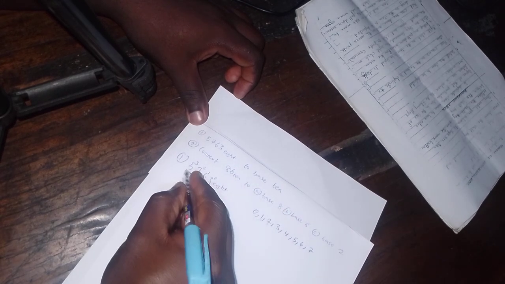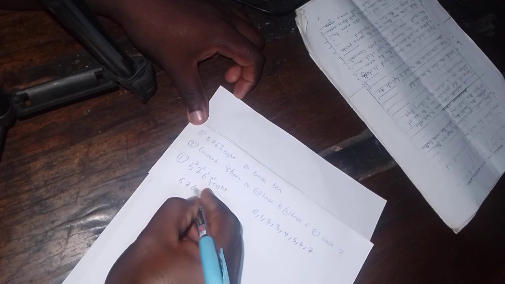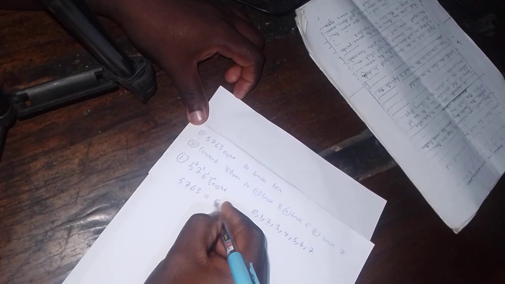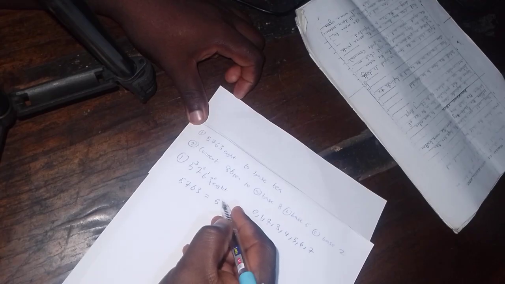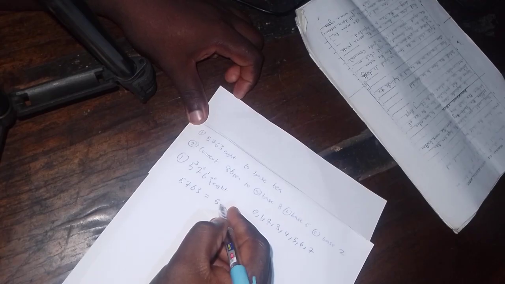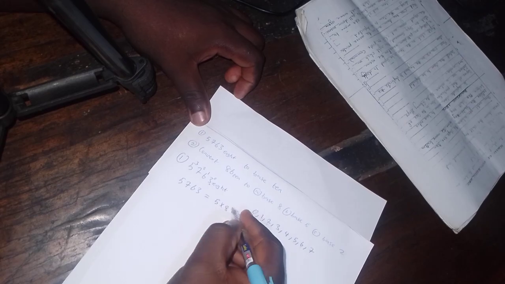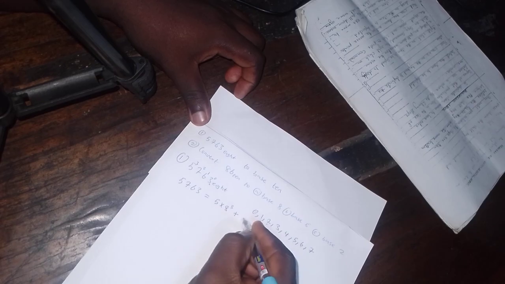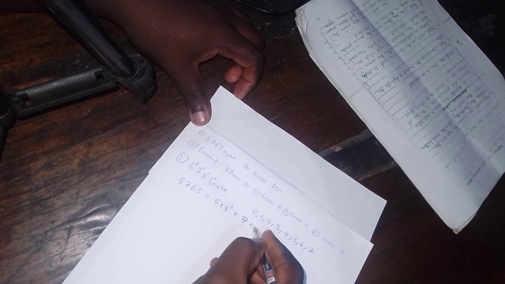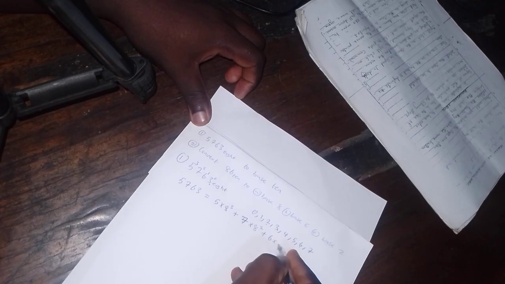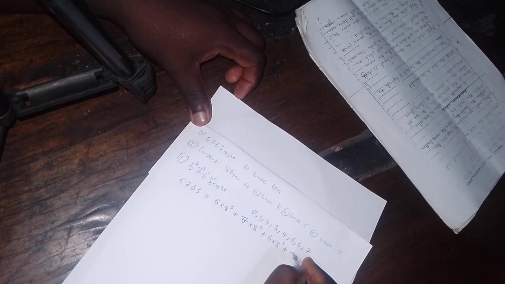So now let's convert this. 5763 equals 5, and you multiply with that same base. So this is in base 8. So this becomes 5 times 8 raised to the power of 3, plus 7 times 8 raised to the power of 2, plus 6 times 8 raised to the power of 1, and 3 times 8 raised to the power of 0.